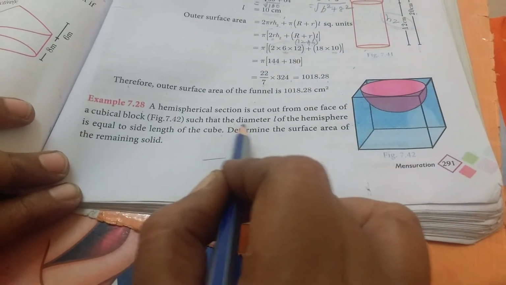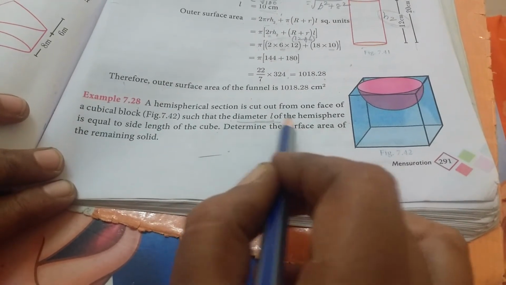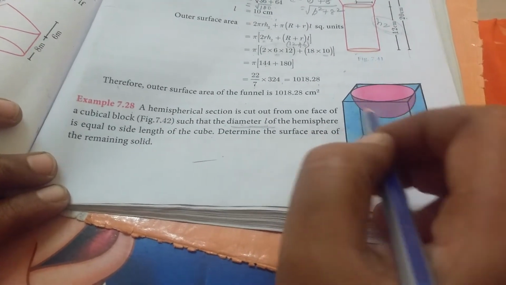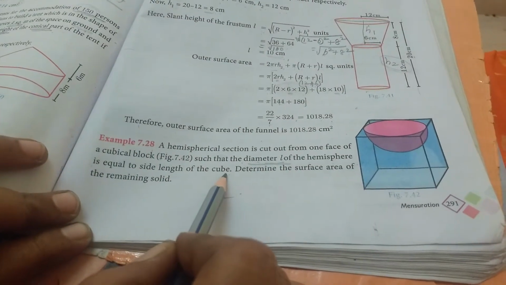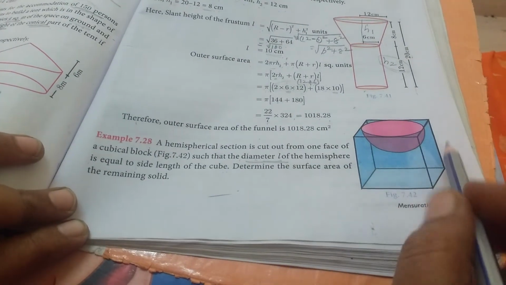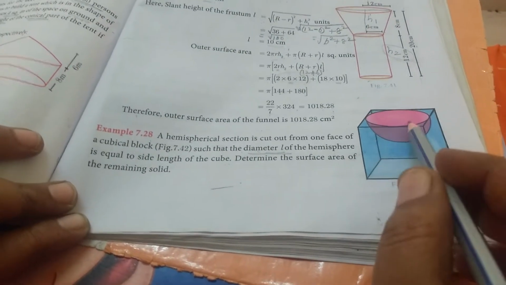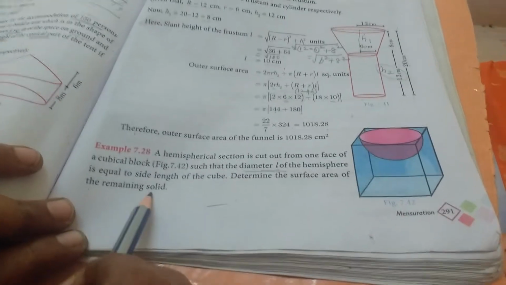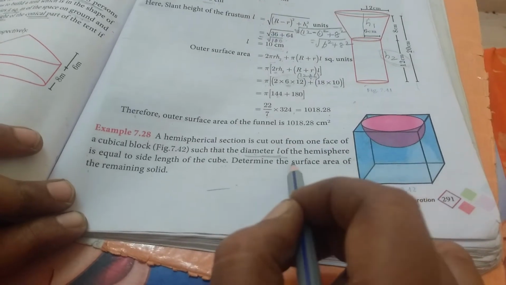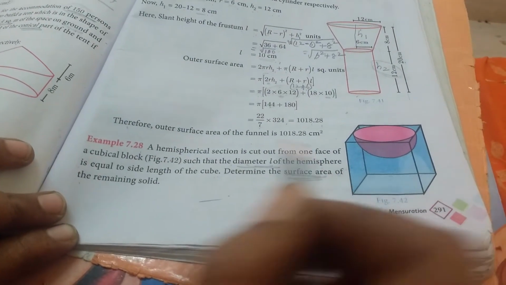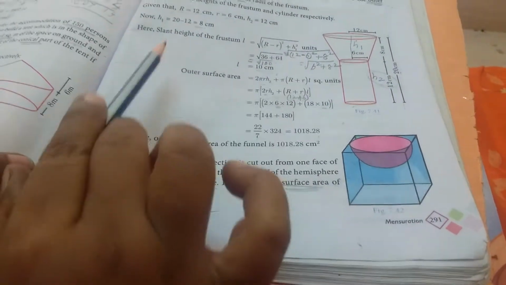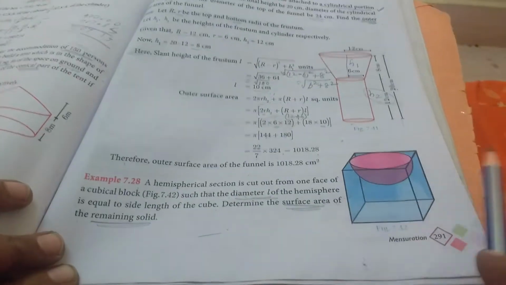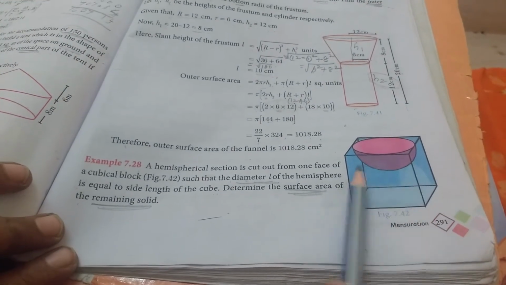Here it is given, diameter L of the hemisphere, in this pink color portion, that is equal to the length of the cube. This is the cubical portion, blue color. That length and this diameter both are equal. Determine the surface area of the remaining solid. Here we have to find the surface area of the remaining solid. We have taken out that pink color portion, so we have to find the surface area of the remaining cubical portion, that blue color remaining portion.